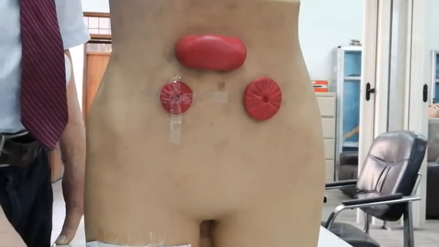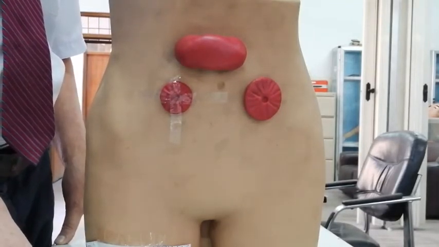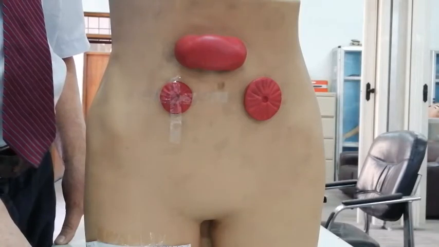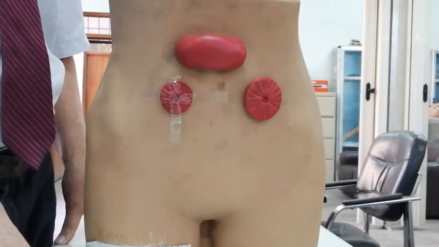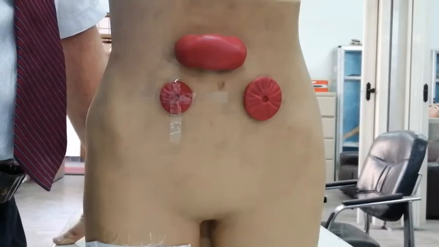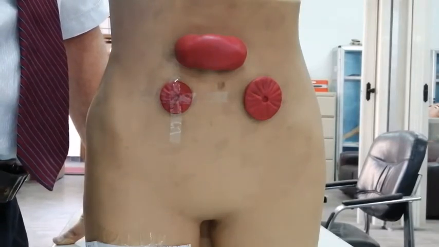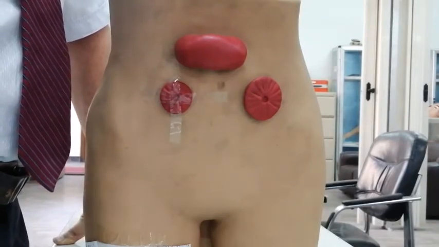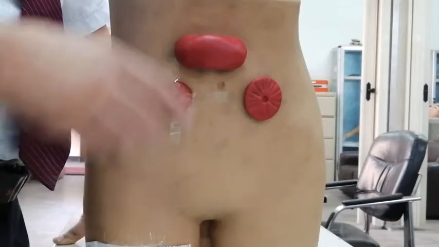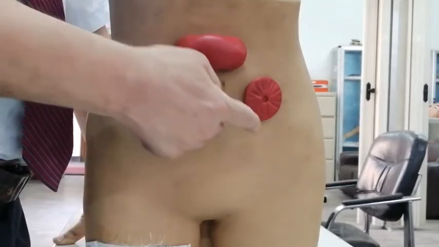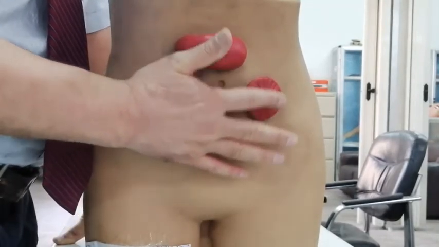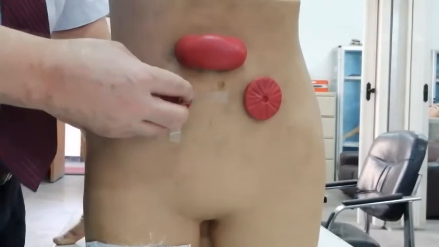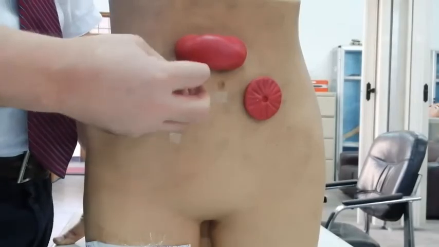We have either the ileostomy or the colostomy. Types of colostomy are either temporary or permanent, loop colostomy or end colostomy. The colostomy is made flush with the abdominal wall, while ileostomy should have a spout.